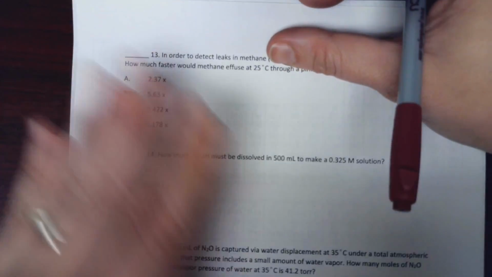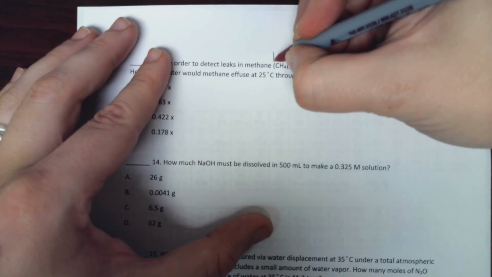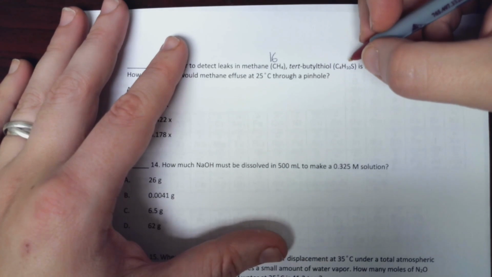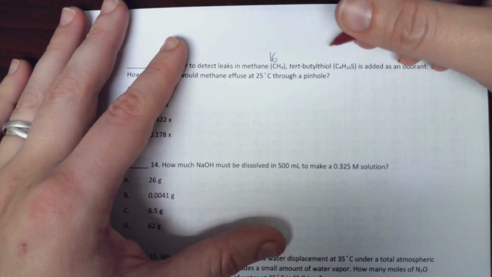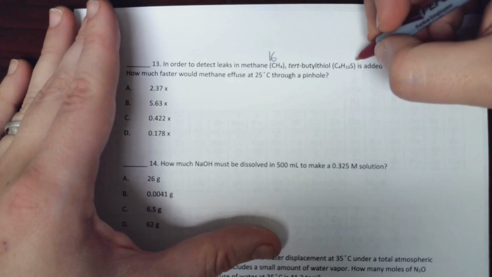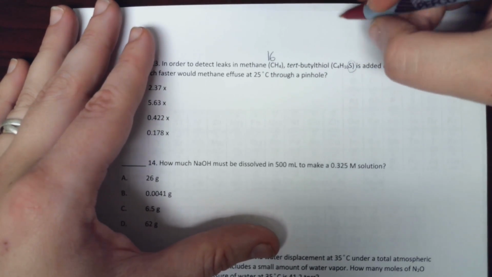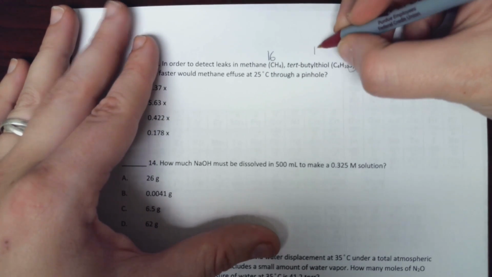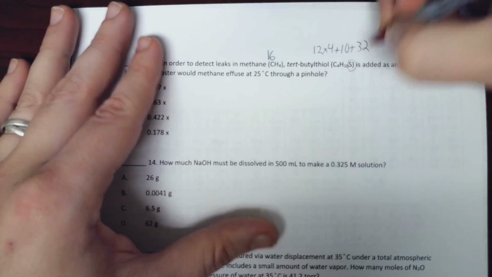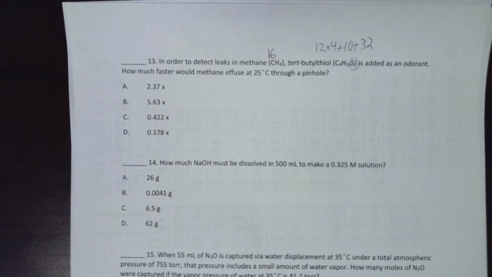To detect leaks in methane, which is actually an odorless gas, 16 grams per mole, we add tert-butyl-thiol, or TBT, as an odorant. The sulfur is what makes it smell like rotten eggs. Its molar mass is 12 times 4 plus 10 plus 32. How much faster would methane effuse at 25 degrees through a pinhole?